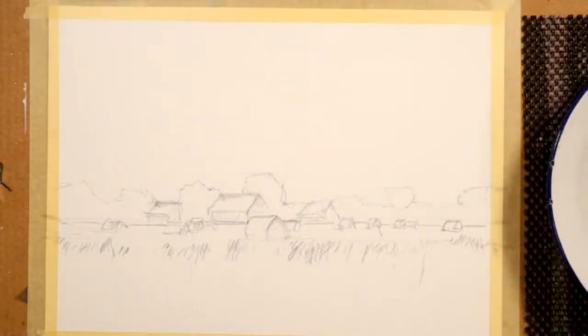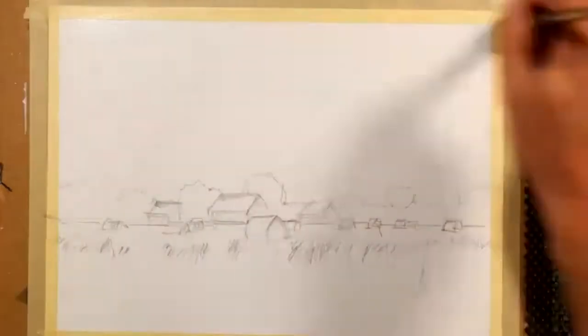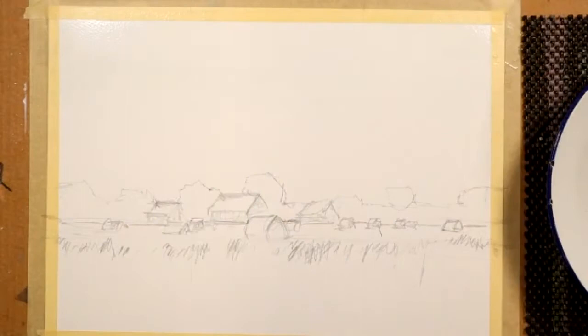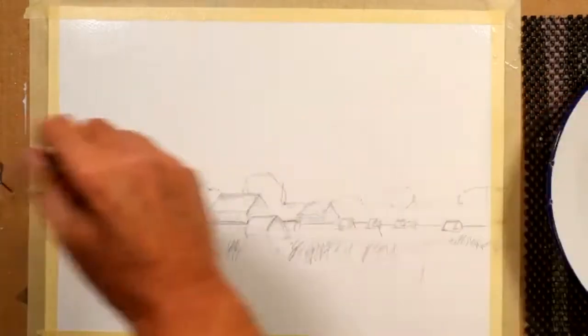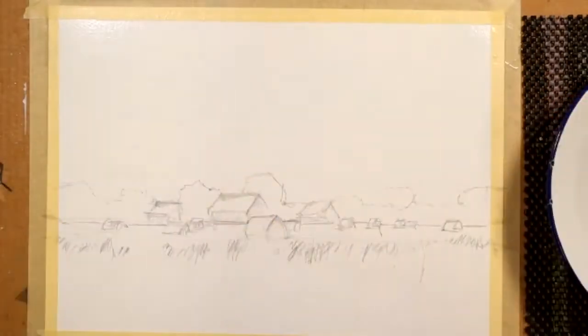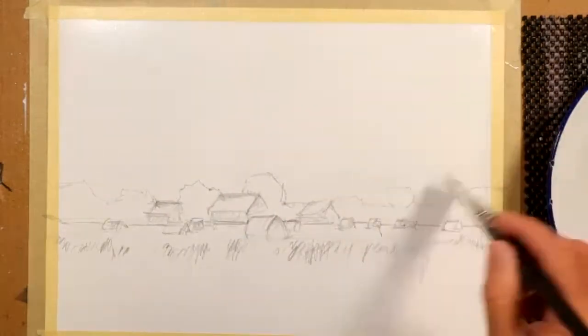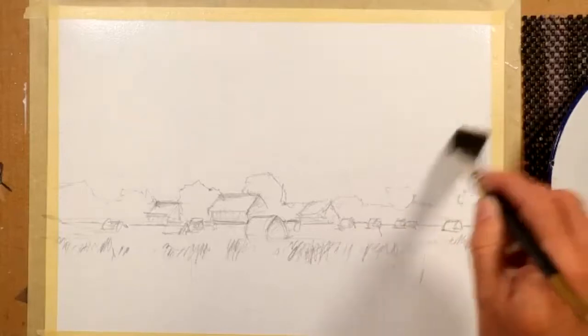But I'm going to do the wet on wet. So I'm pre-wetting, just picking up water, and I'm just going to bring this down to, I think we'll bring this down to the tops of the background trees there.